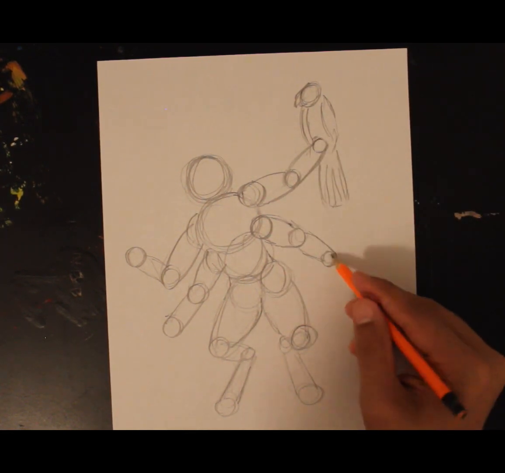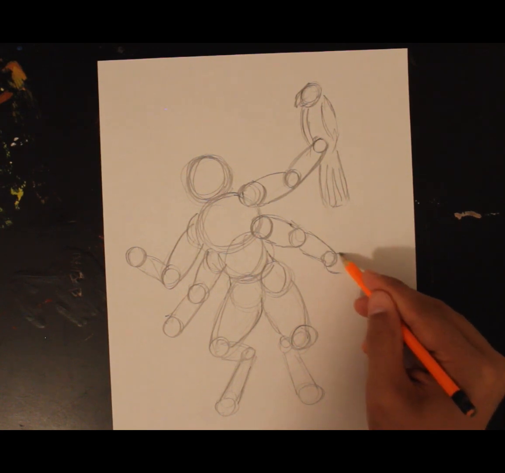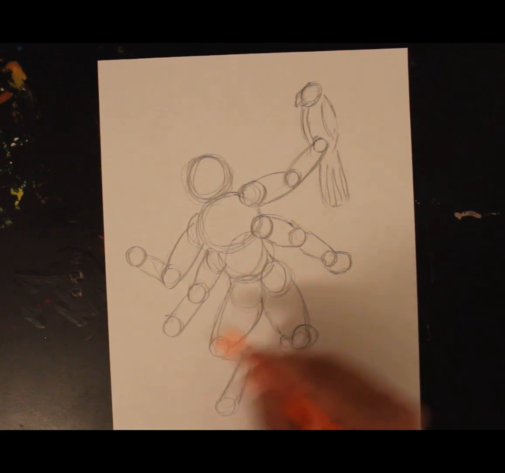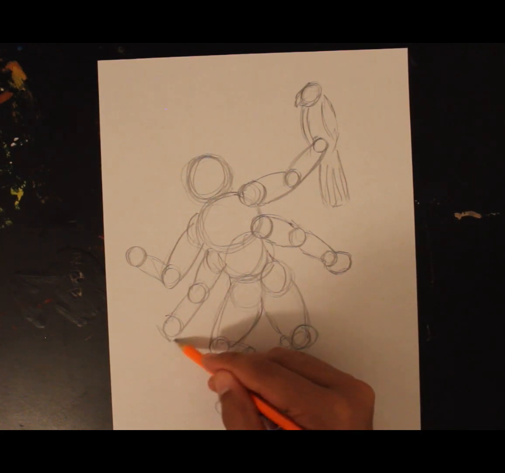For the hands, it depends what the hand is doing, but you do like a basic shape for the hands. Since I've thought about this so much, I know exactly what I want my hands to be doing.